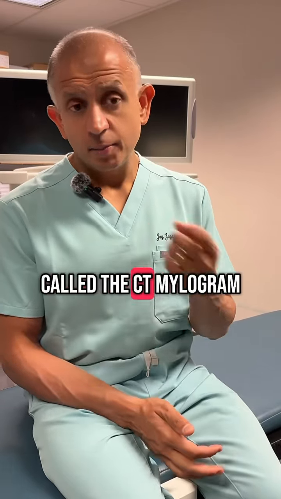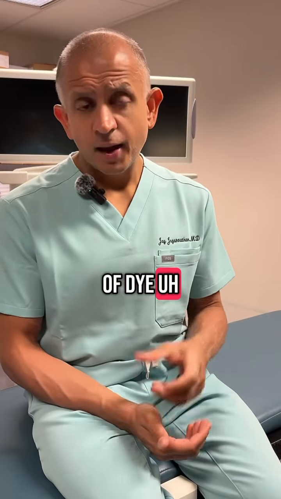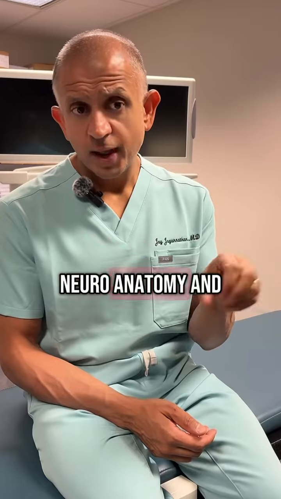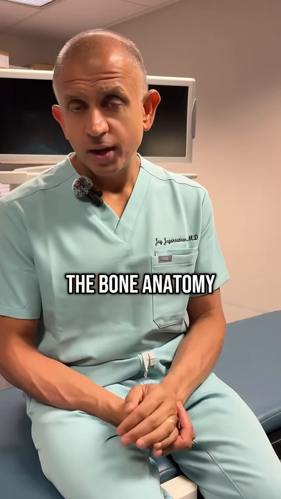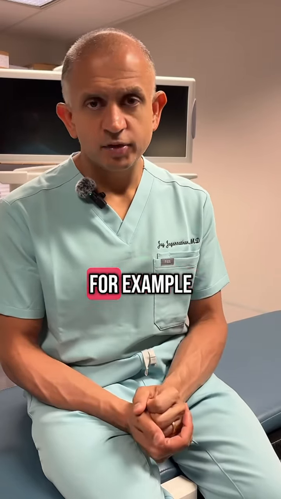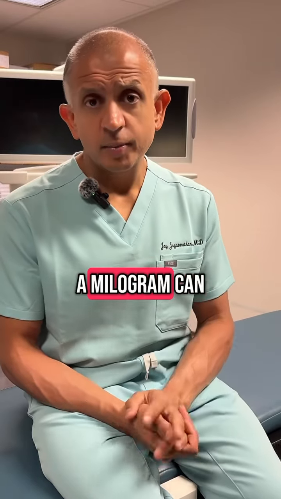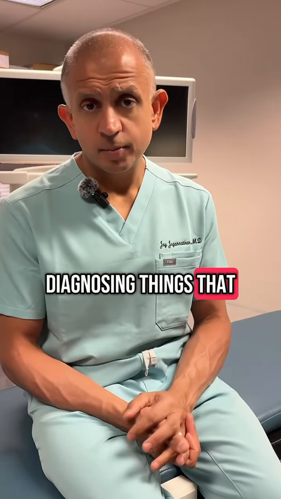There's a study called a CT myelogram where you inject a little bit of dye into a CT scan, and that also gives you a very good idea of the neural anatomy and also at the same time the bony anatomy. So in complicated cases, for example, when patients do have multiple prior surgeries with scar tissue, a myelogram can be very useful in terms of diagnosing things that can be missed on MRI.